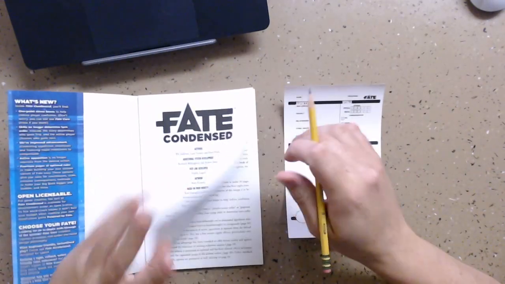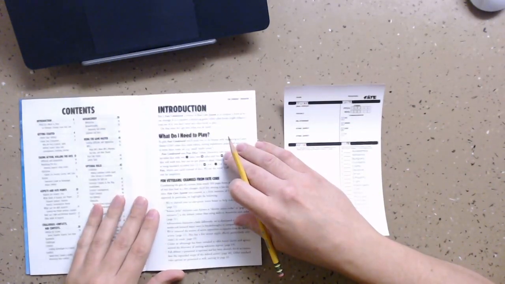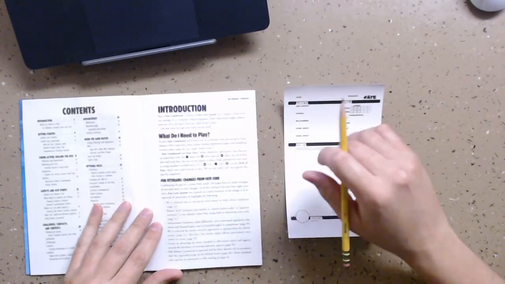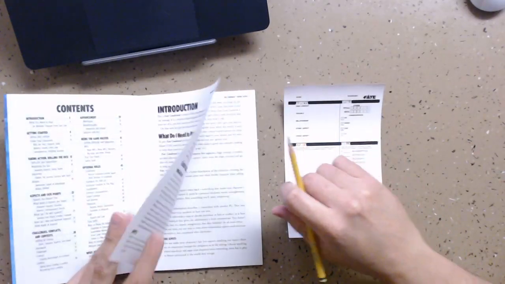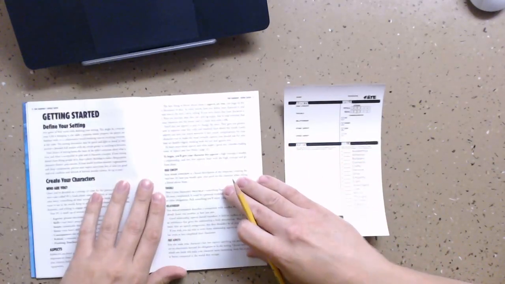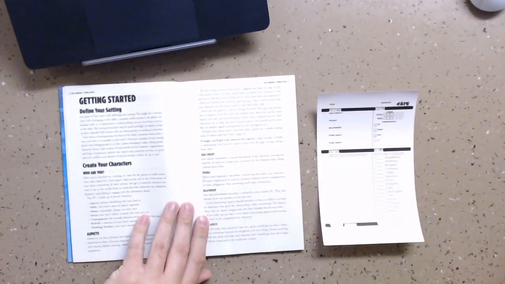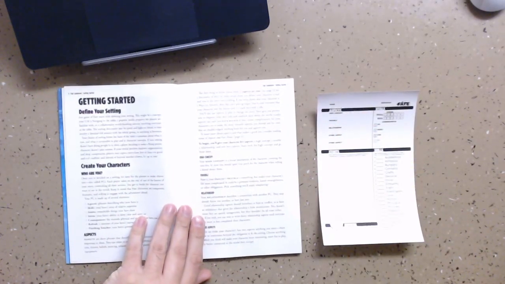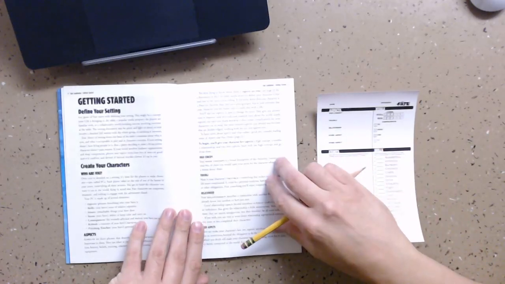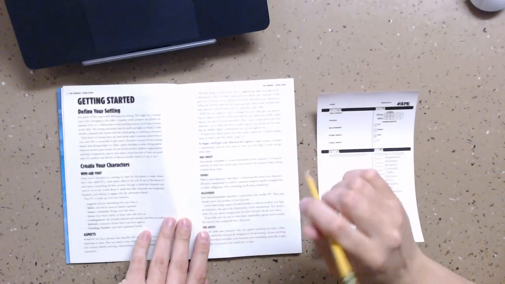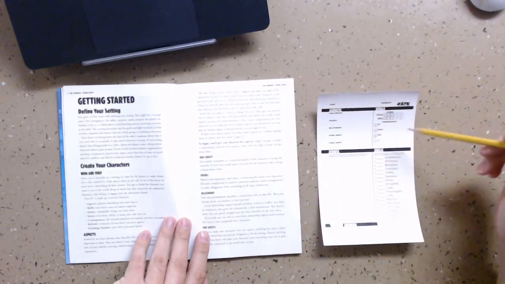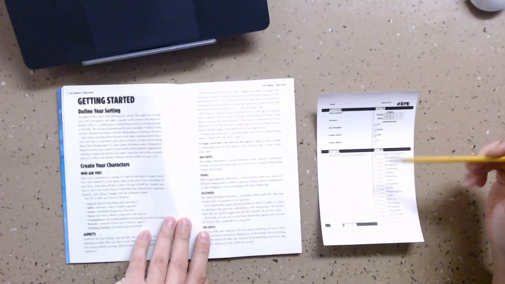So we'll turn our page to creating your characters, which is page 4. So let's see, we have to figure out the setting. We know it's going to be a low fantasy, so probably grim dark. We have our aspects, our stunts, and our skills.